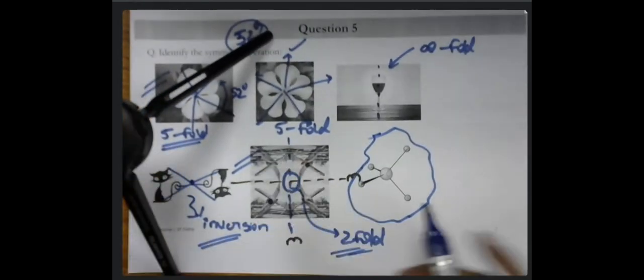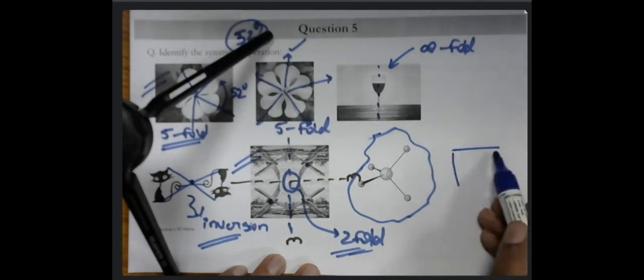What about this? This has a rotation followed by inversion. You can visualize this. This is nothing but a tetrahedron itself. We can visualize this in the cube.